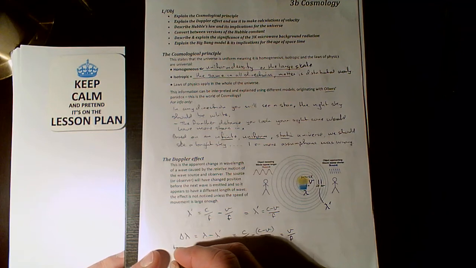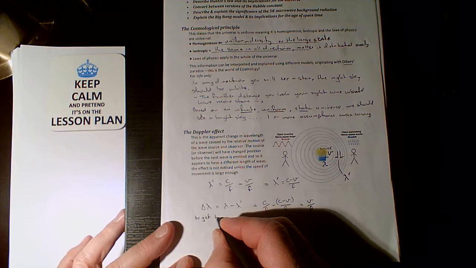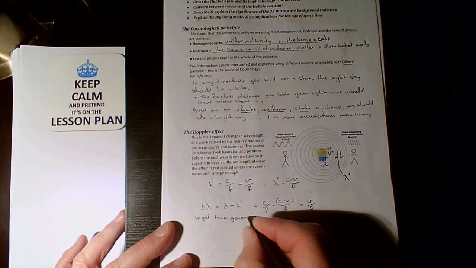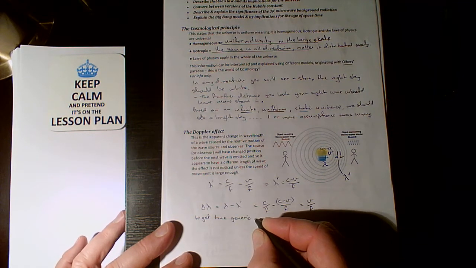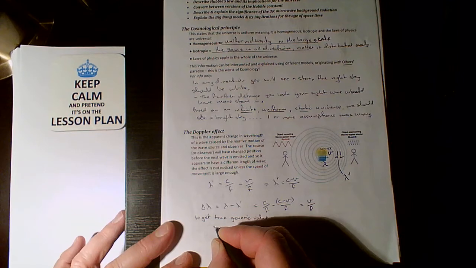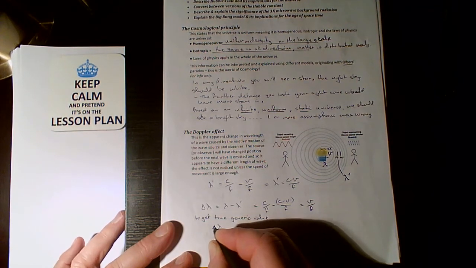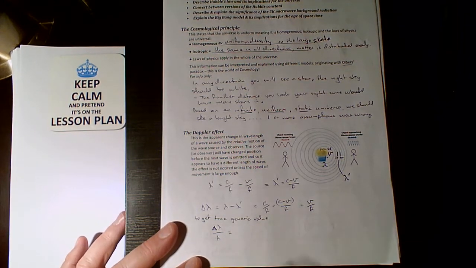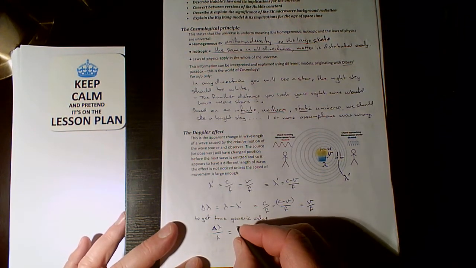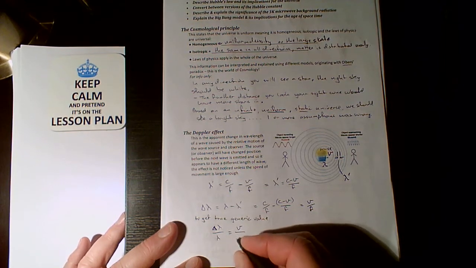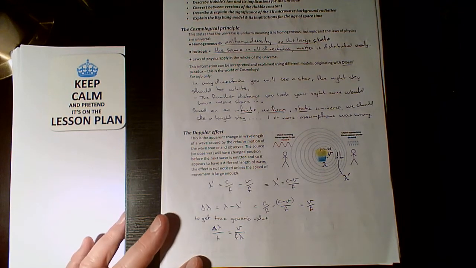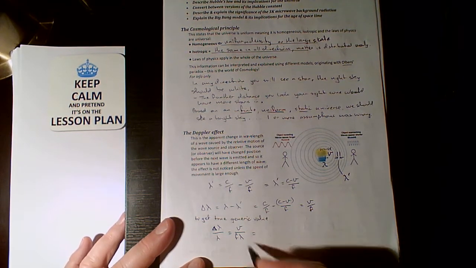So to get a true, generic value, in other words for all wavelengths or all frequencies, what we need is delta lambda compared to lambda. And that will be v over f divided by lambda, which looks a lot like the speed of light.